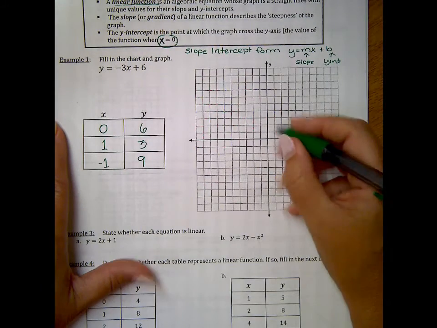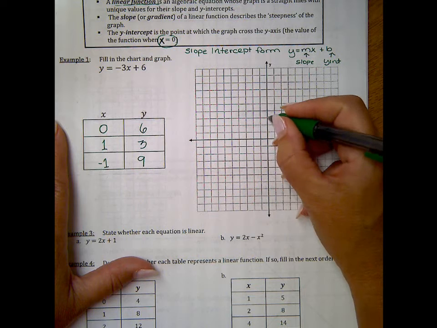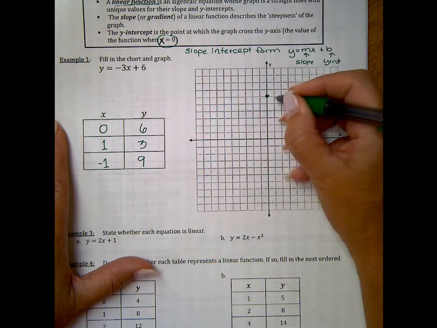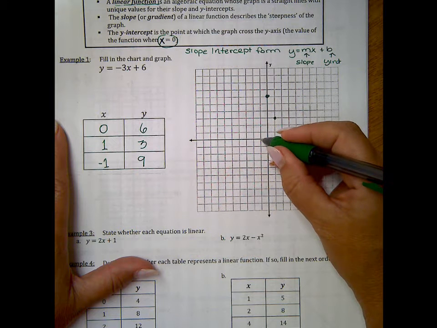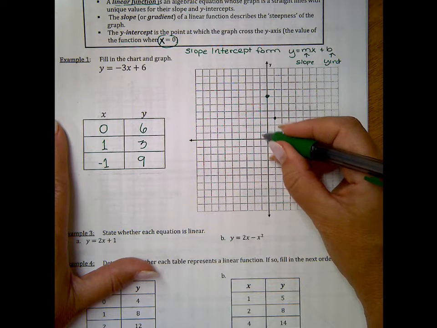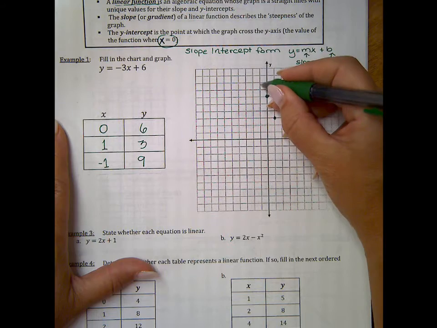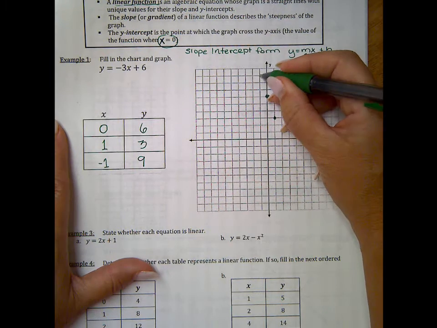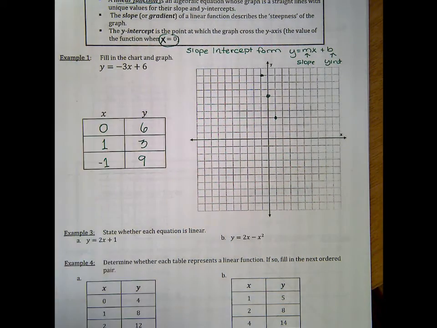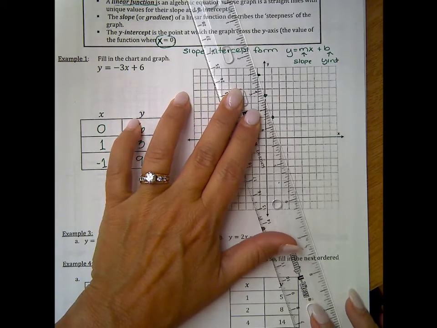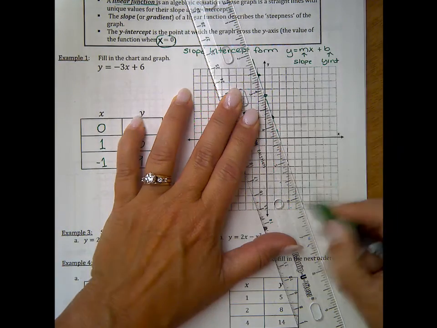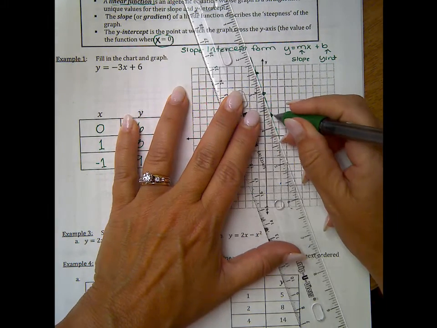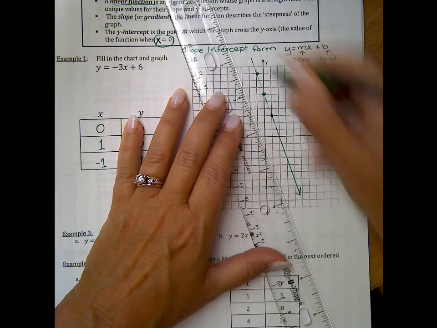So if I plot those points, (0, 6), (1, 3), and (-1, 9), I should end up with a line. Always try to use a ruler or a straight edge. You can use the side of your phone if you want to, to get a nice line with arrows on the end, because lines, we know from geometry, go on forever and ever.